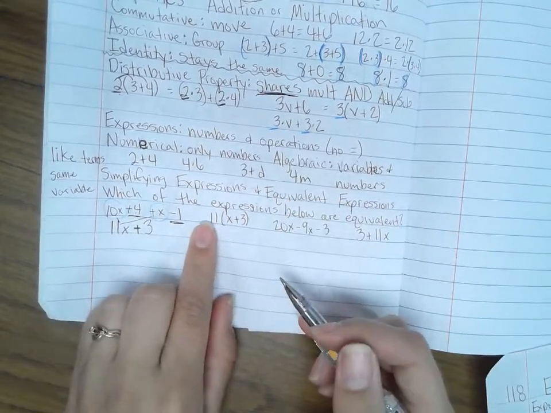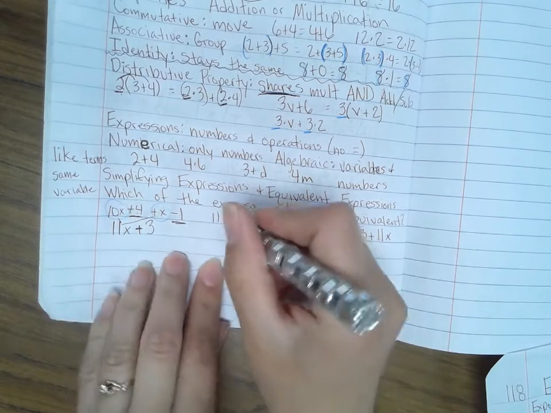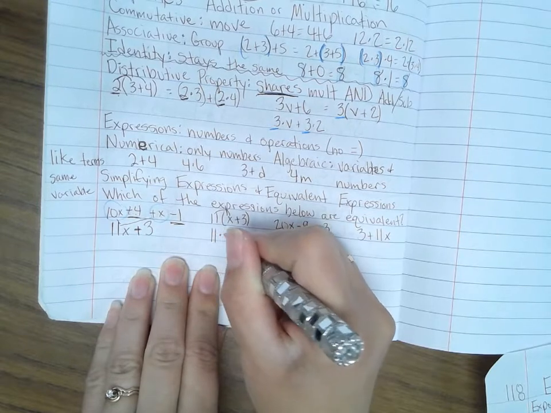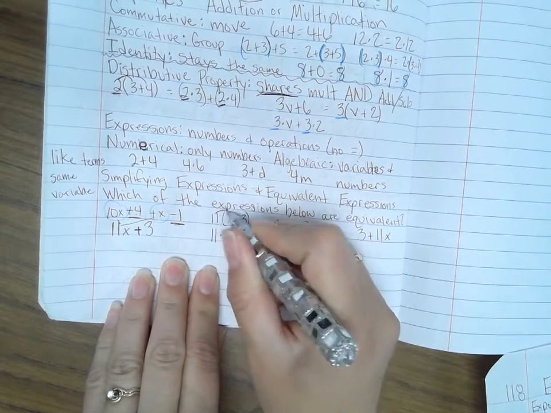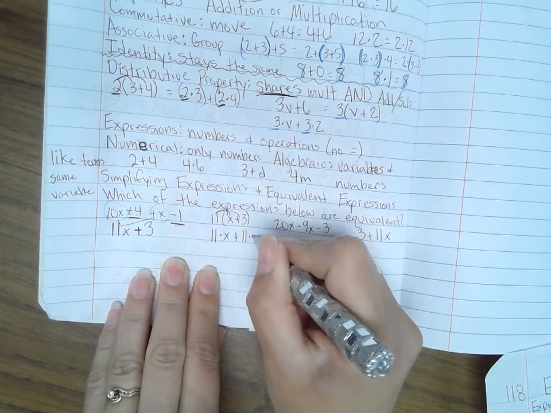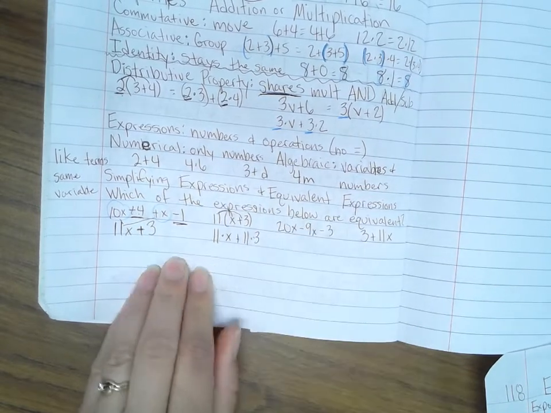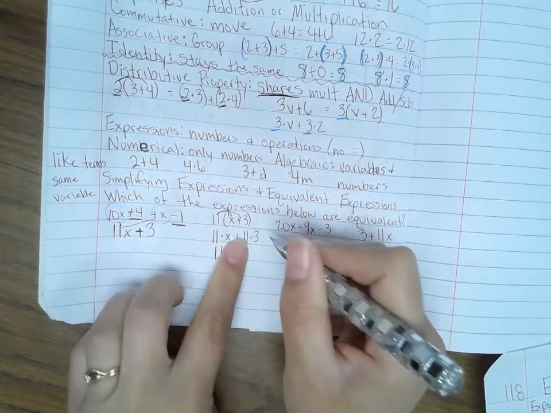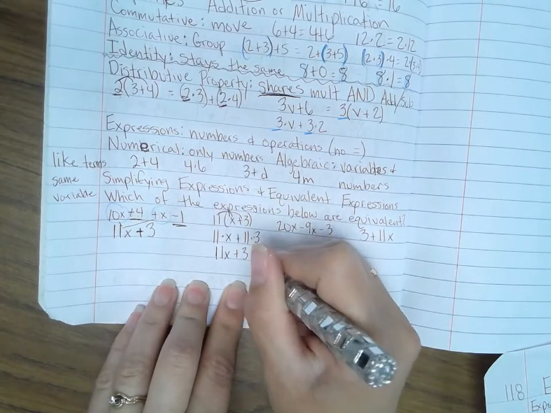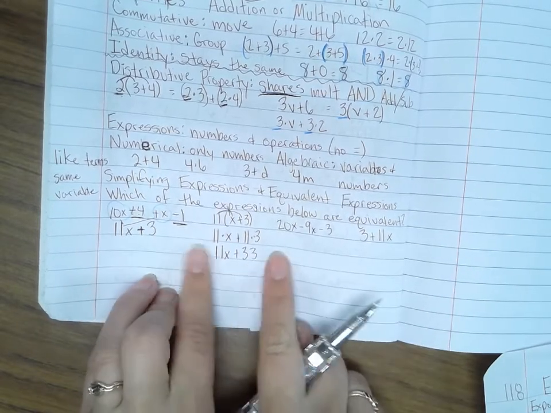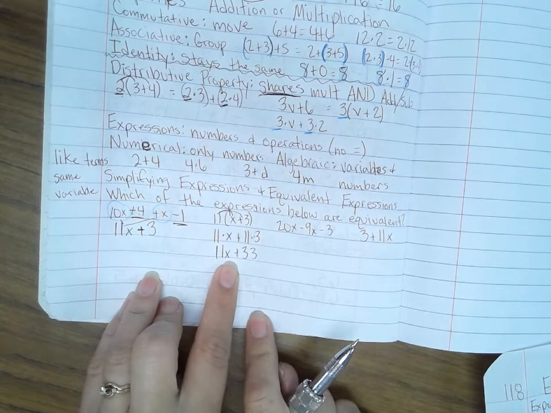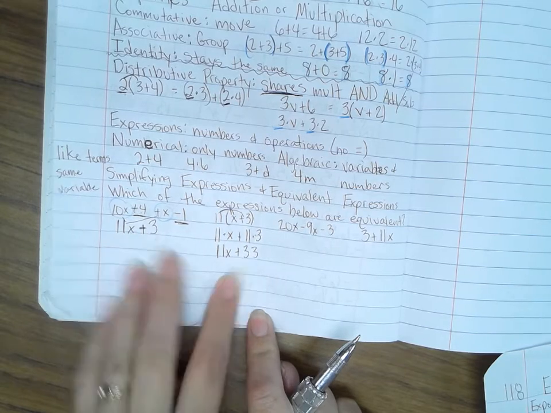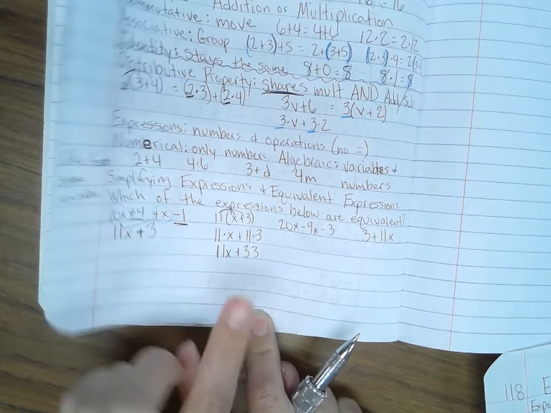This one here, I have 11 groups of x plus 3. That means I'm going to distribute here. That would be 11 times x plus 11 times 3. So 11 times x would be 11x plus 11 times 3 would be 33. x's, not x's, can't put them together. This is as simplified as I can make it. Are those equivalent to each other? No, 3 and 33 are not equivalent. So those are not equivalent expressions.